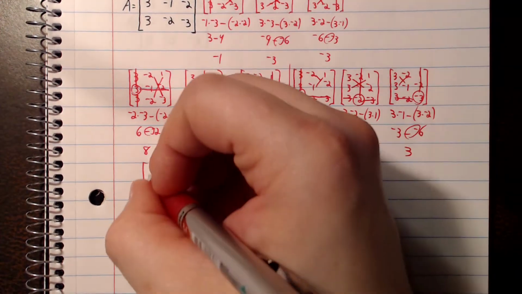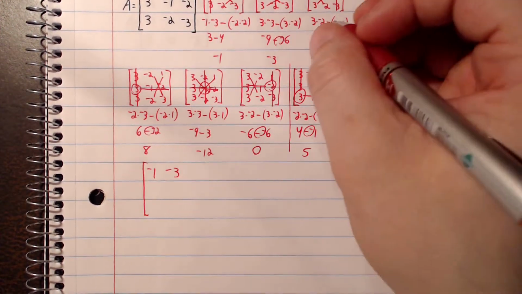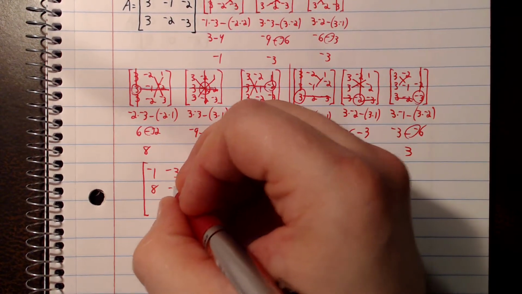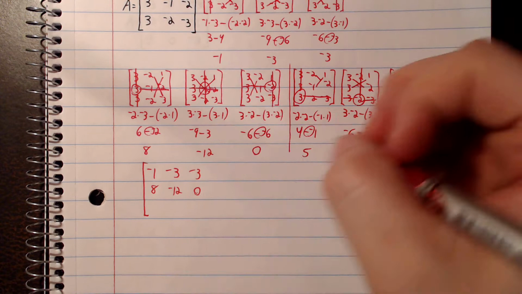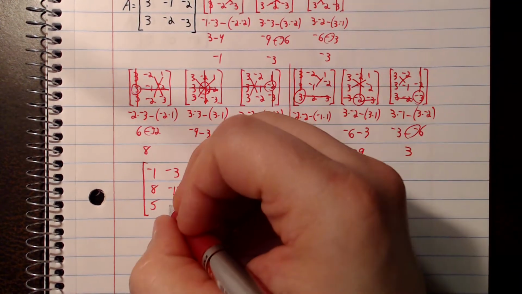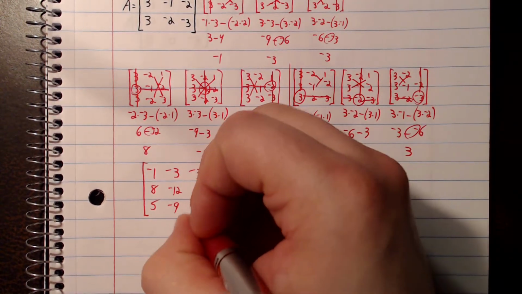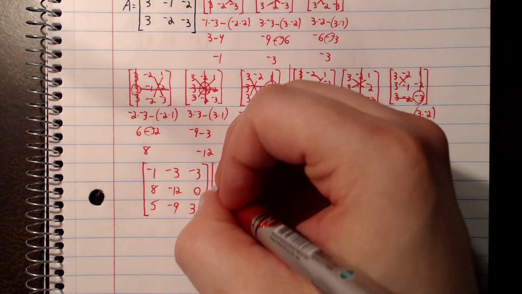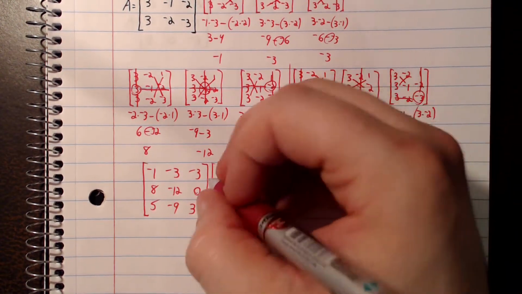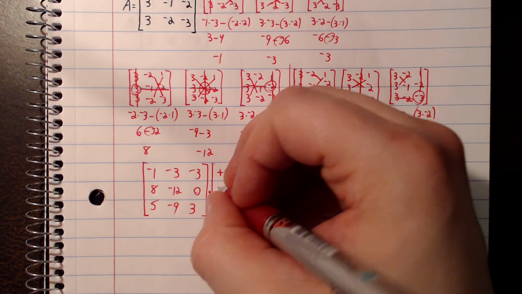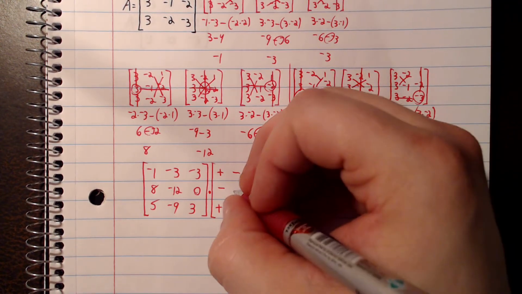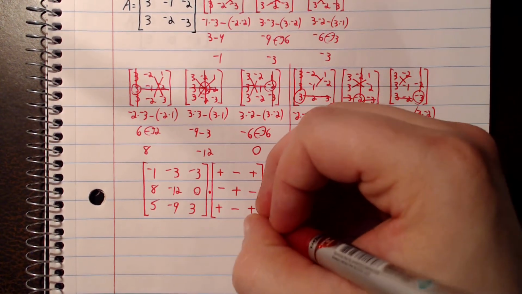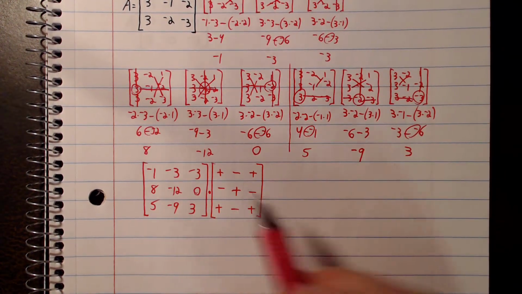Right, we had negative 1, negative 3, negative 3. Then we had 8, negative 12, and 0. And finally 5, negative 9, and 3. Those are our minors. Then we're going to multiply by positive, negative, positive, negative, positive, negative, positive, negative, positive. Right? These are the cofactor assignments.